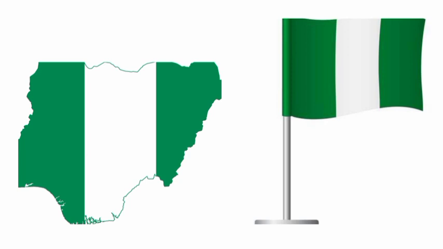Comparatively, the area occupied by Nigeria is slightly more than twice the size of the state of California.